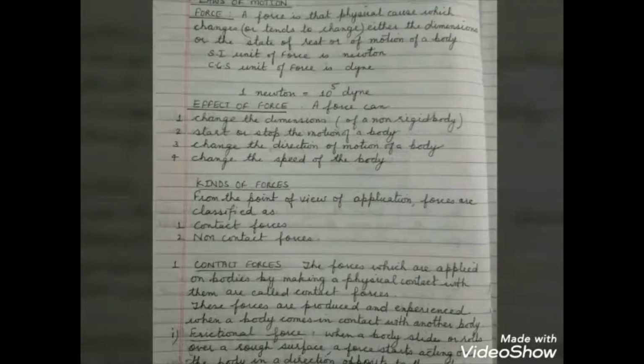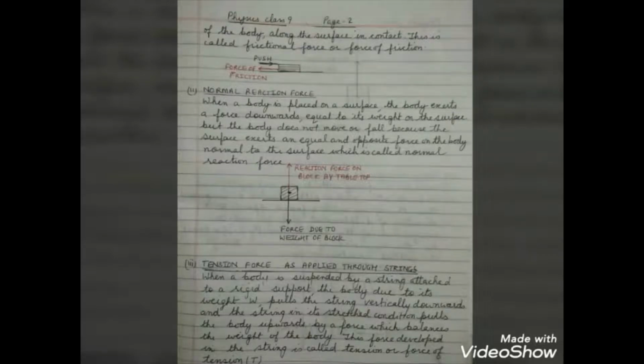Please remember that the value of force of friction is most of the time the same as the force exerted on the body, but it is up to a limit. There are different types of frictional forces: sliding friction, static friction, and rolling friction.